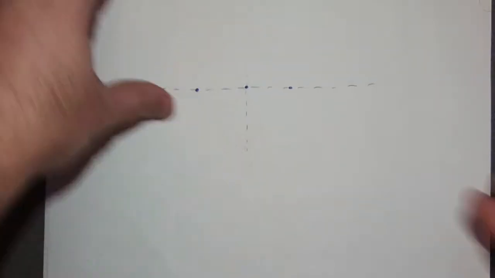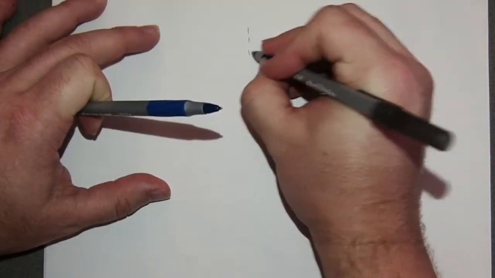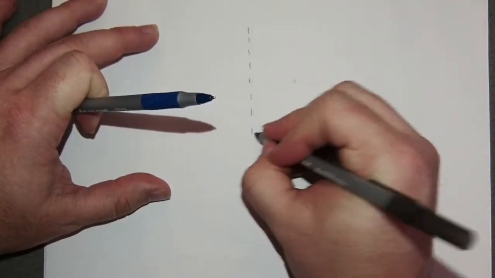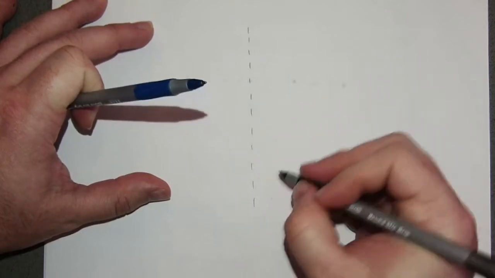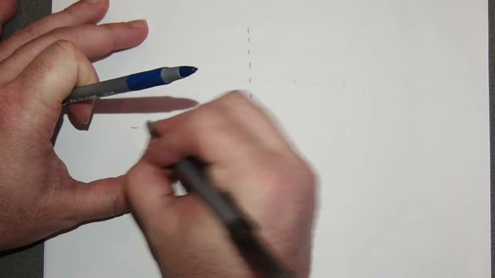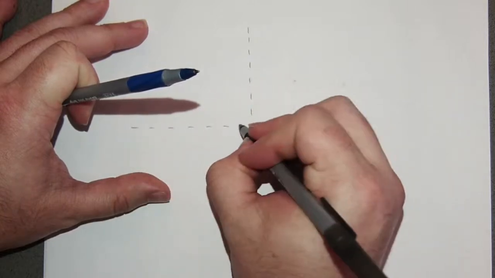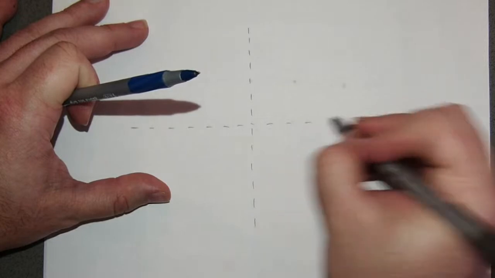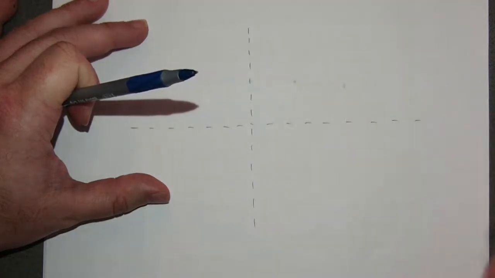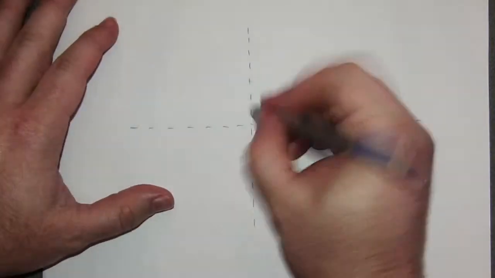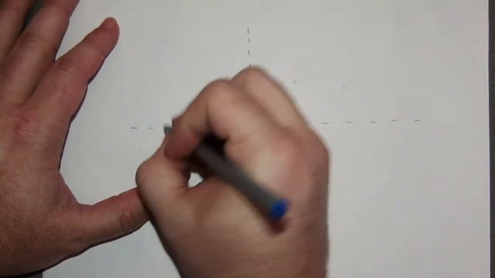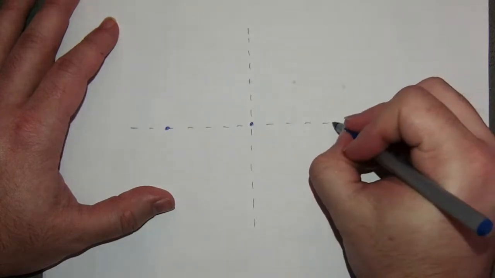Should have probably given myself more room here. Let me do it on the back. So here's my very light axes. Here's my (0, 0), here's (-2, 0), and here's (2, 0).